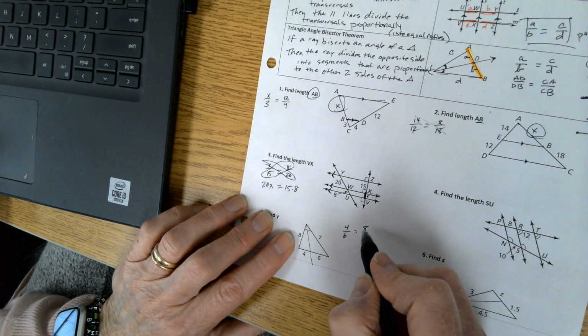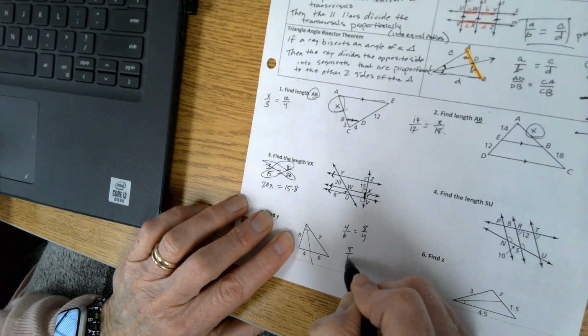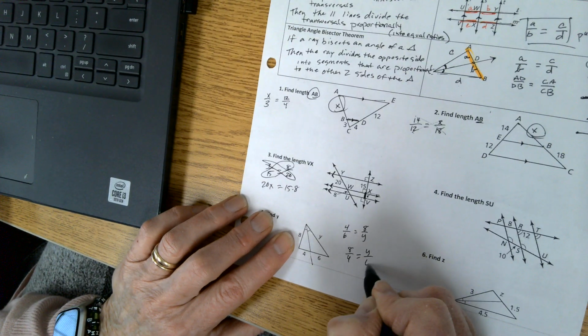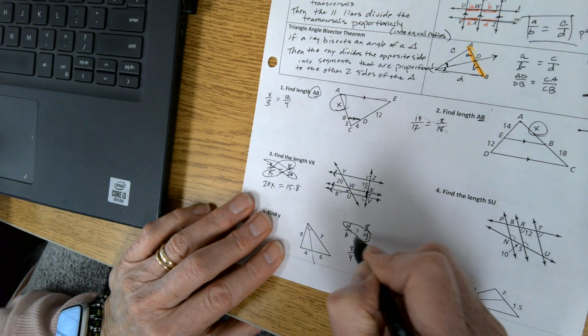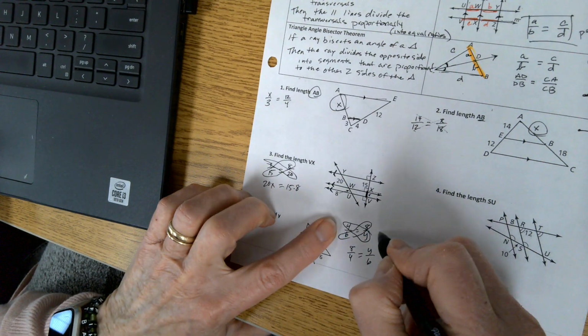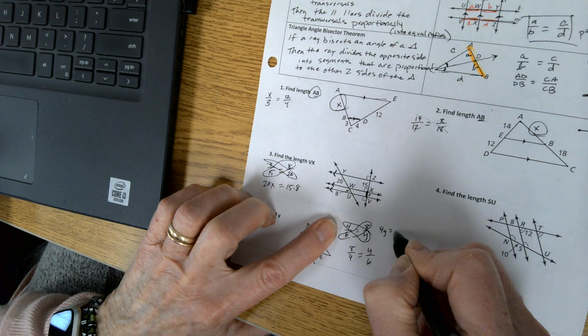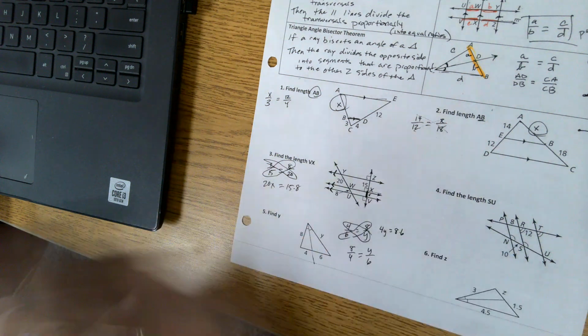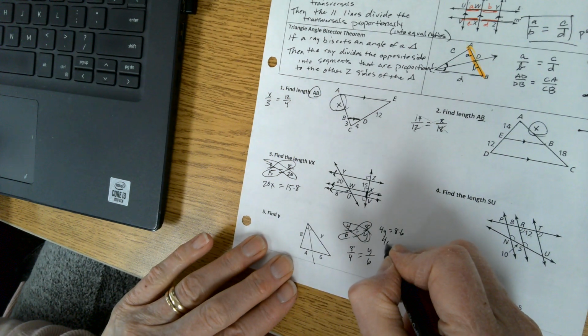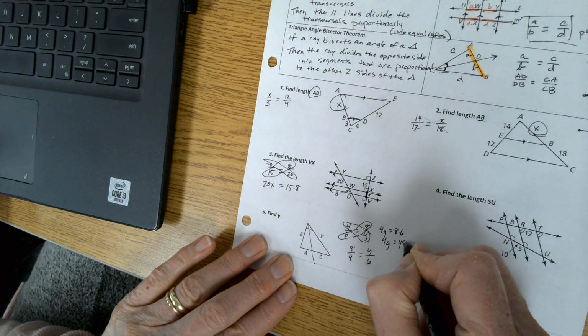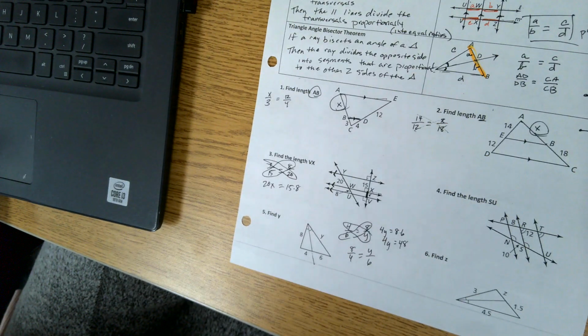You could go 8 is to 4 as y is to 6. Remember, the key thing when I grade these: do we have the same cross products? Because it's a proportion, we can write them different ways. The key is, do I get 4y equals 48? Okay?